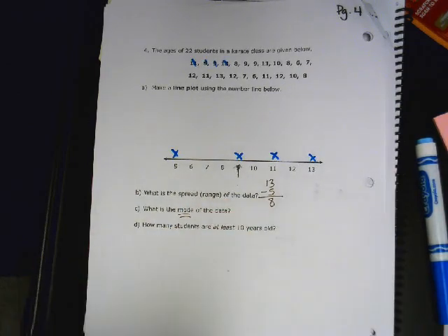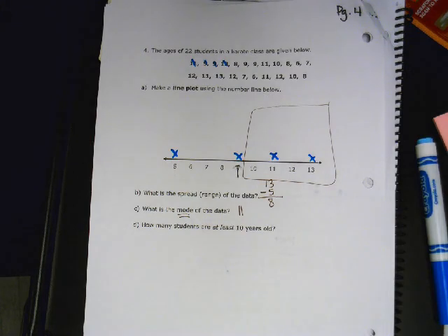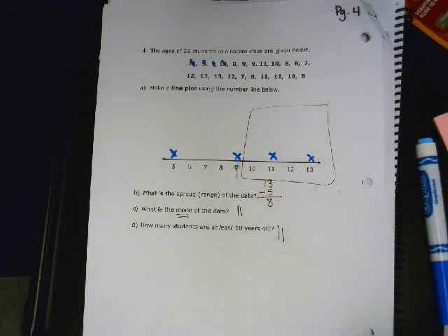Now mode. Which one repeats the most? Which one has the most X's? 11. Okay. At least 10. Everyone in this class is at least 10 years old, so it's basically everything above 10. I didn't finish my graph, but how many X's are at 10 or above? 1, 2, 3, 4, 5, 6, 7, 8, 9, 10, 11. Including 10, you're at least 10. So if you're 10, you can ride the roller coaster or more. So it would be 11. All right, easy enough?